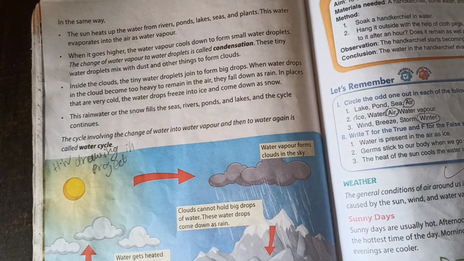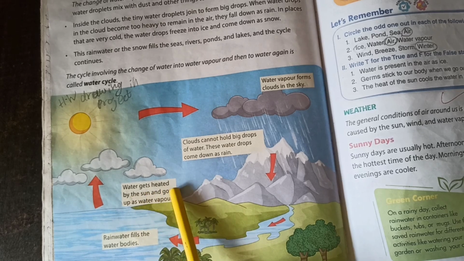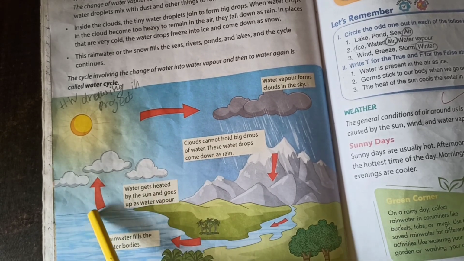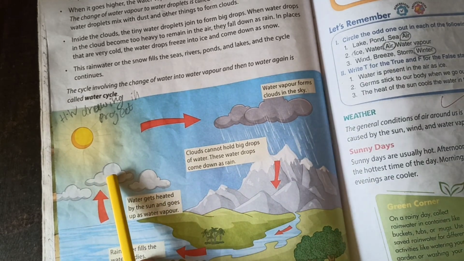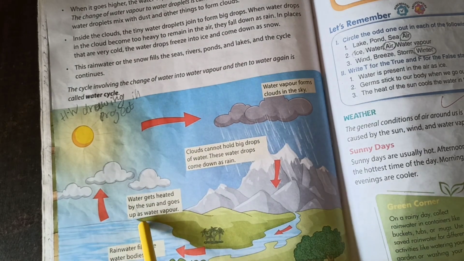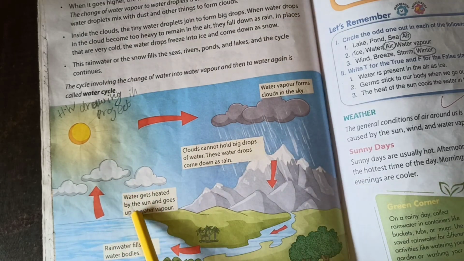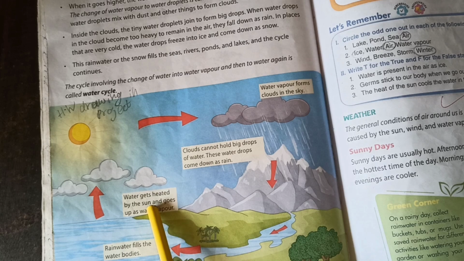The sun heats up the water from rivers, ponds, lakes, sea and plants. This water evaporates into the air as water vapor. See here, the water gets heated by the sun and goes up as water vapor, okay, like this. First one, label this: the first step is water vapor, okay.